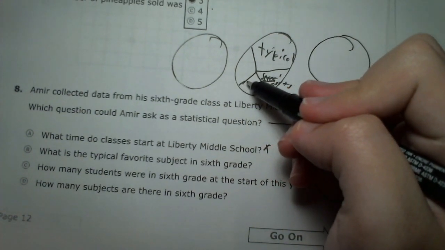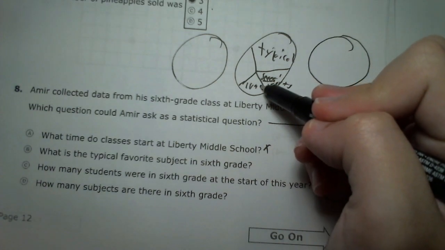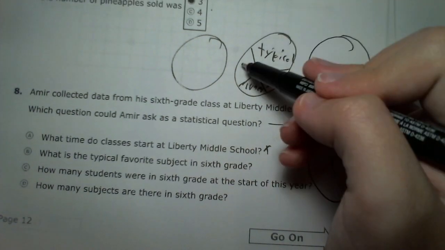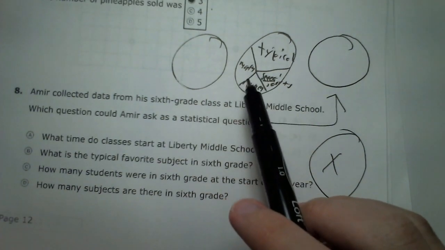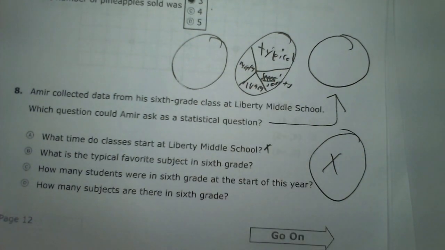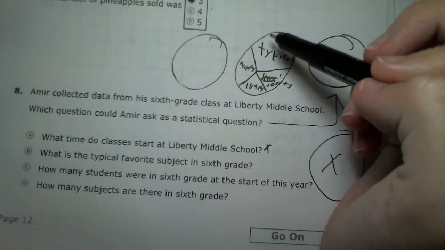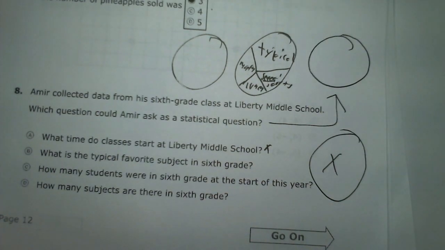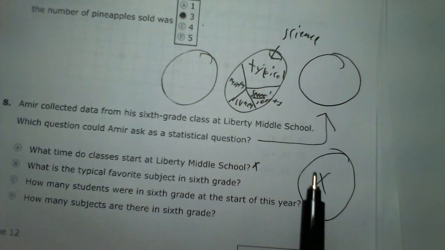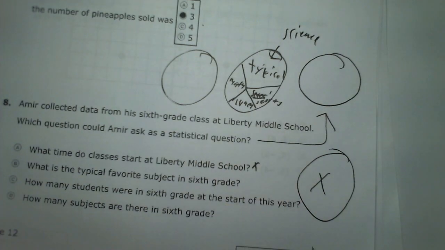Yeah, lunch is probably the typical. Okay. Lunch. And then Science. Math. Okay. As you can see, this has a bunch of different info, but only one of them is typical. What is your favorite subject, Ava? I like science and English. Okay, science. Science is our typical.